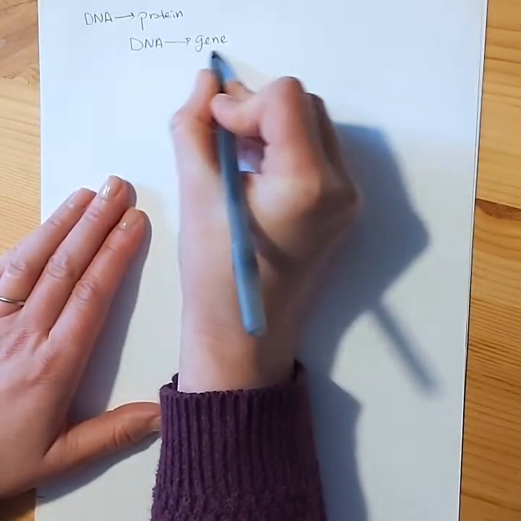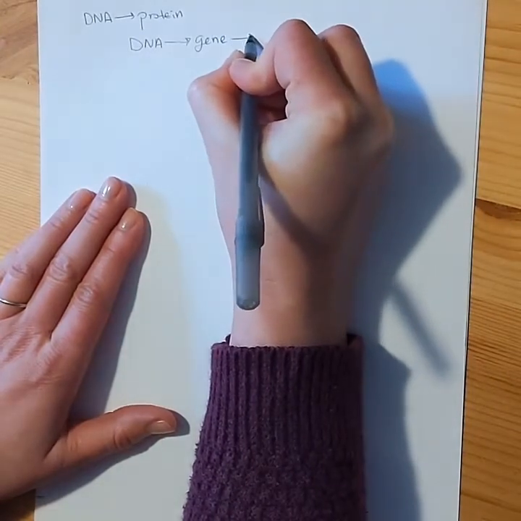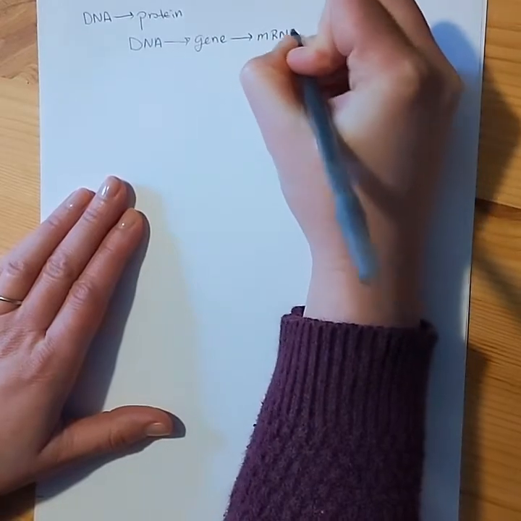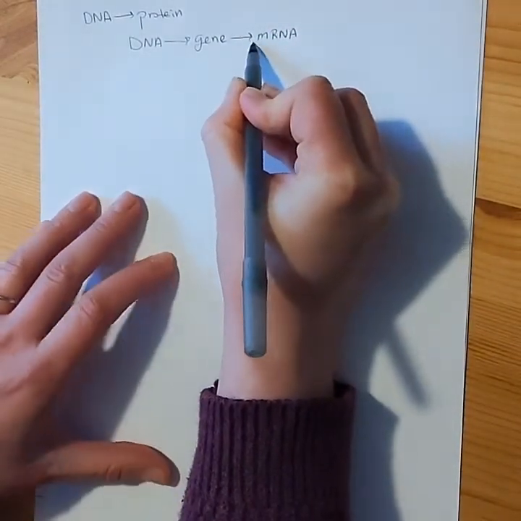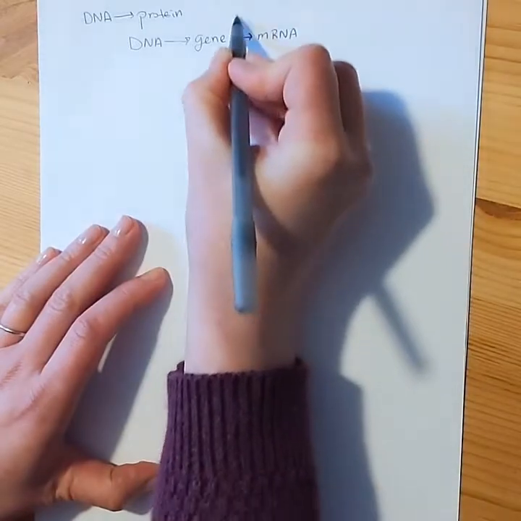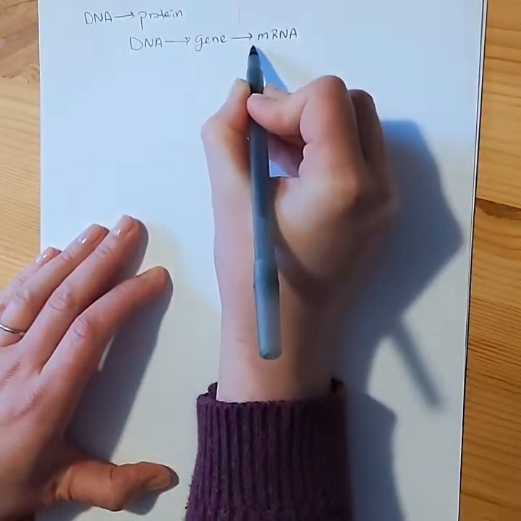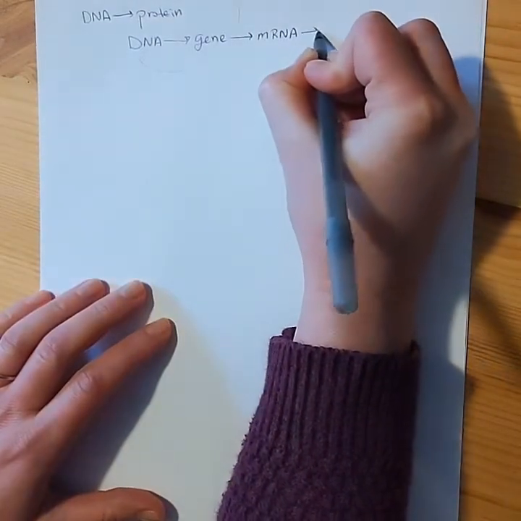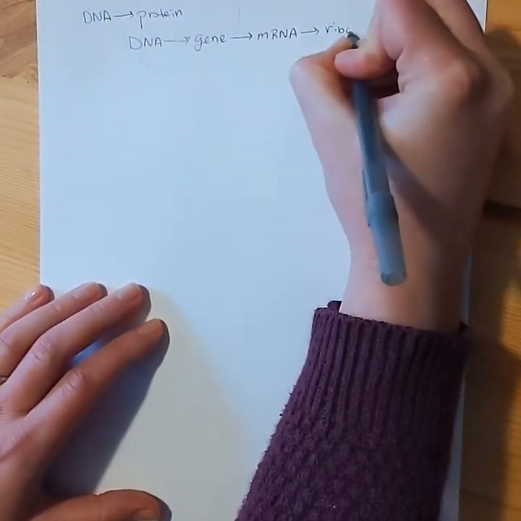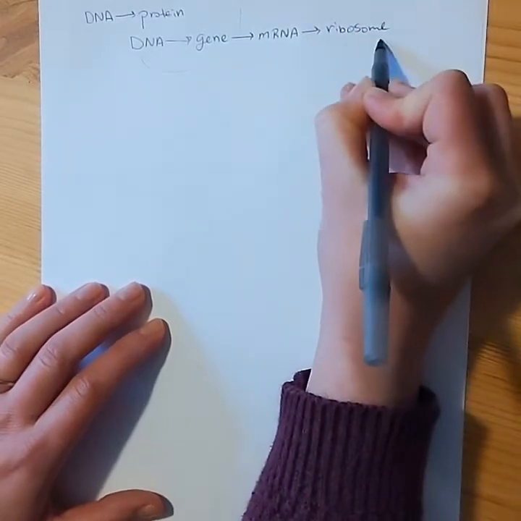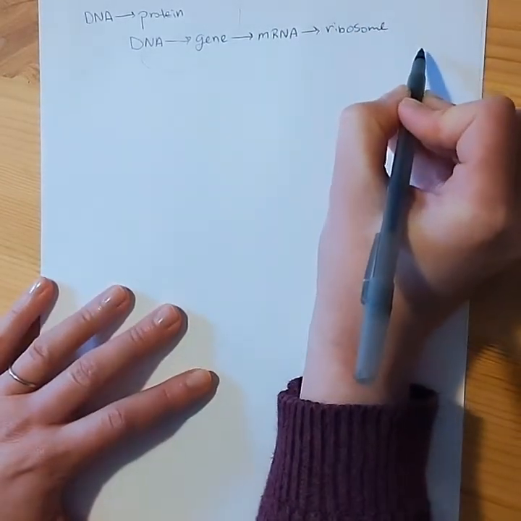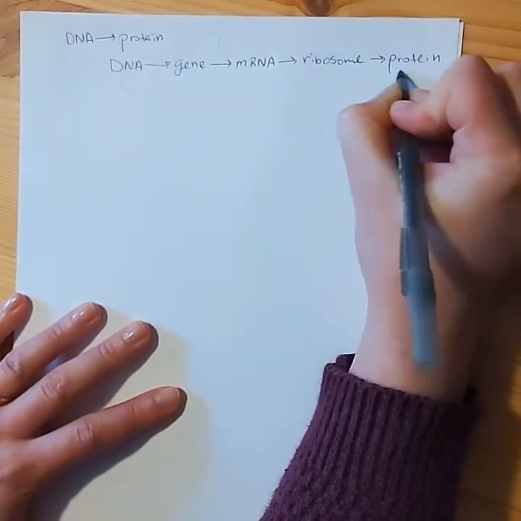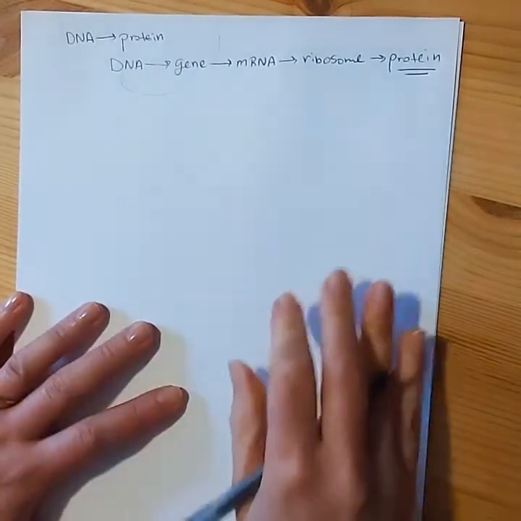So we have to make a copy of the gene in a molecule called mRNA. The M stands for messenger. It's a messenger because mRNA can leave the nucleus, so this is stuck in the nucleus. mRNA can leave the nucleus, and it can go over to the ribosome. And the ribosome is the thing that actually makes your protein. So that's our goal today, is to make a protein.